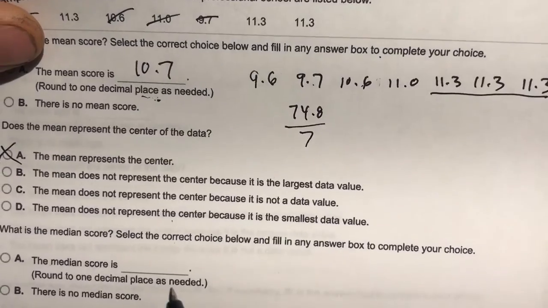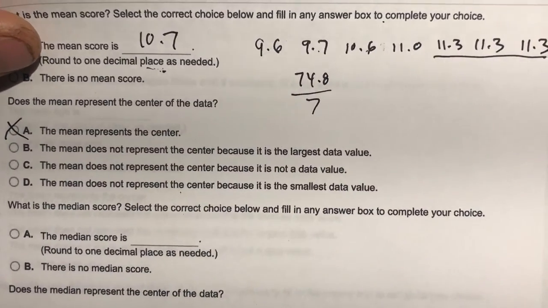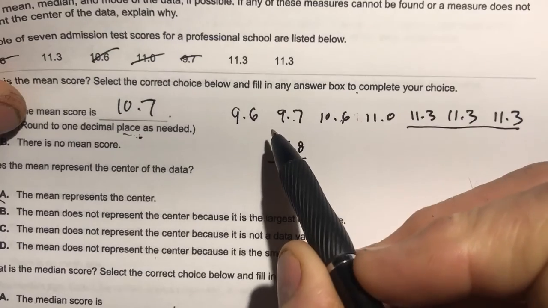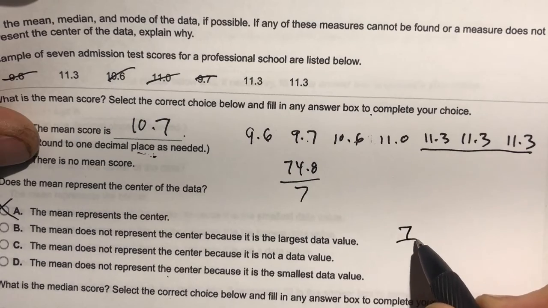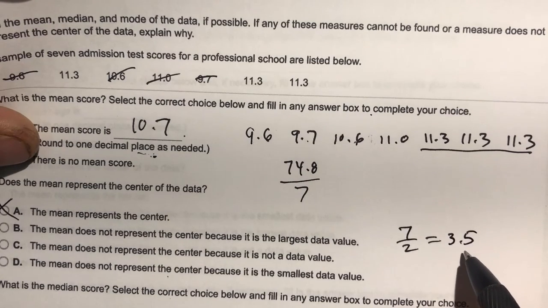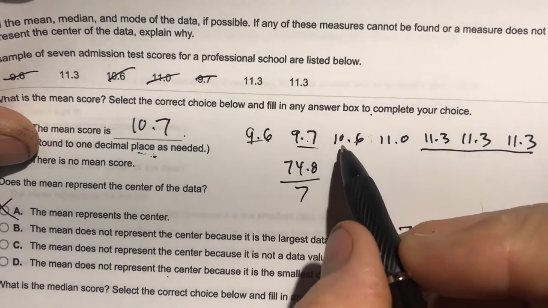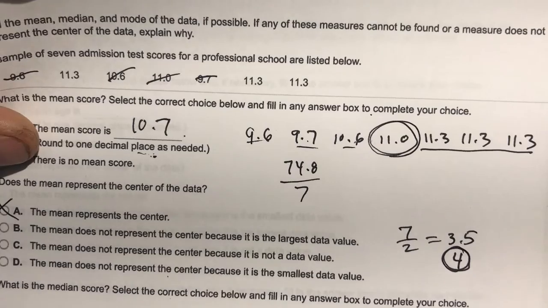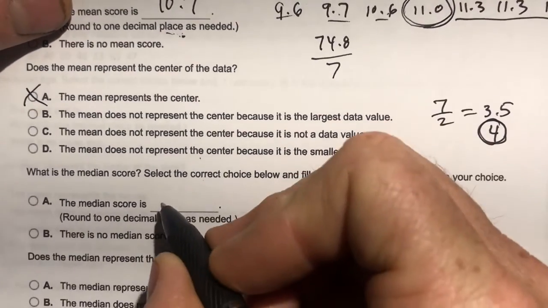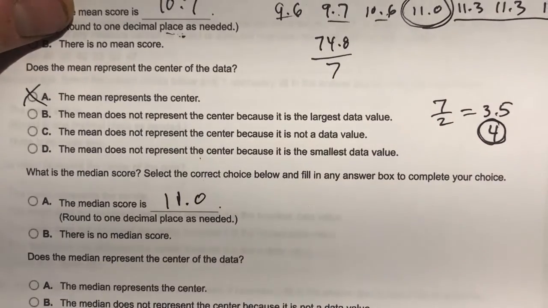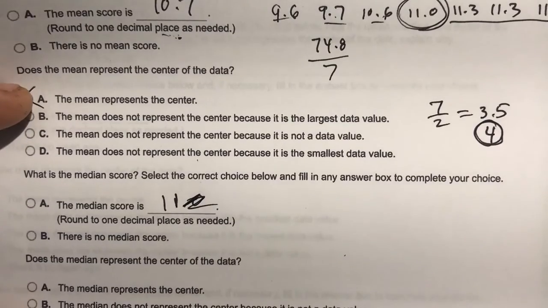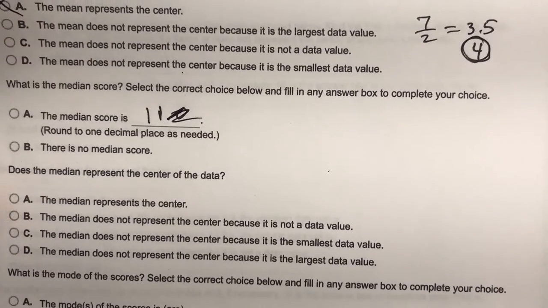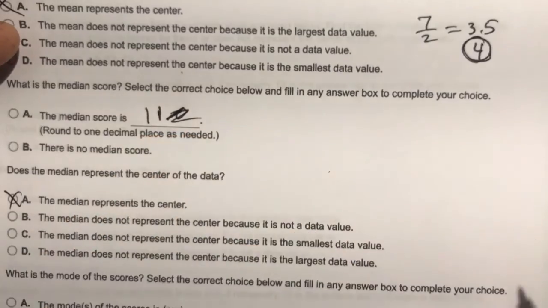Okay. Now, what's the median score? The median. All right, it's the middle number. Fortunately, here we've got 7 of them, so we do 7 divided by 2, which is 3.5. So that means the fourth number is the center. So 1, 2, 3, 4 right here. There's my center, 11.0. So the median score is 11.0. Or you can just put 11. You don't have to put the 0.0. Now, does that represent the center? Yes, the median does represent the center.